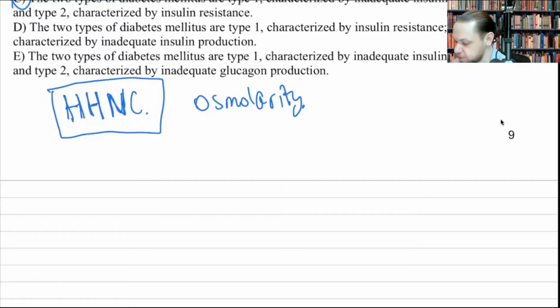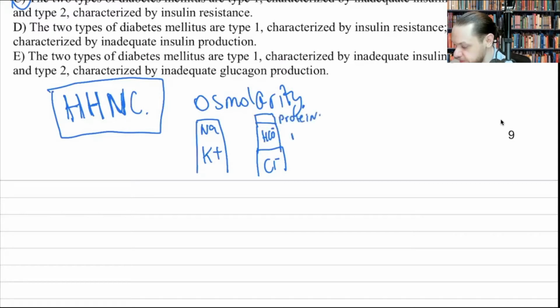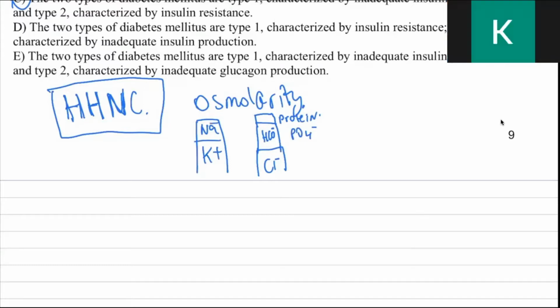What I mean by that is you'll have your positive charges like potassium and sodium, which make up your cations. Then you have chloride, bicarbonate, and proteins, which make up your anions. Proteins and phosphates, PO4, carry a negative charge. So the pluses and minuses are in equal amounts.